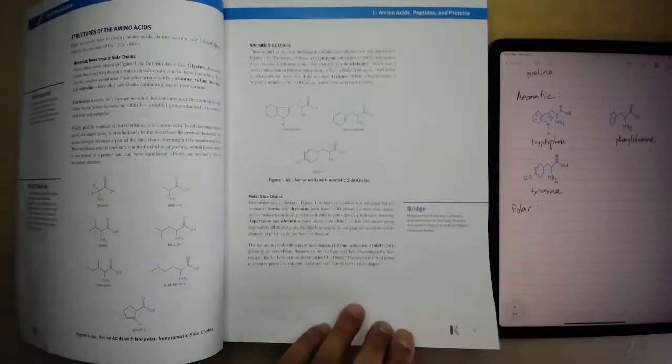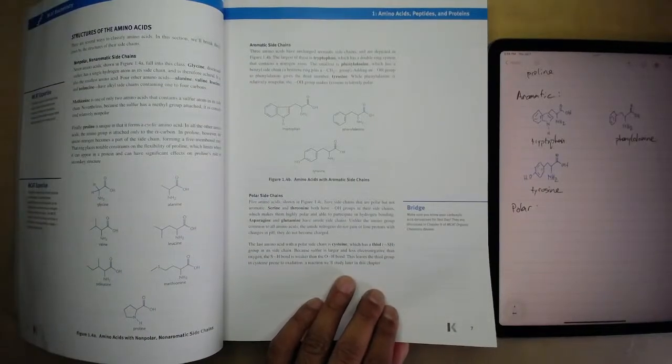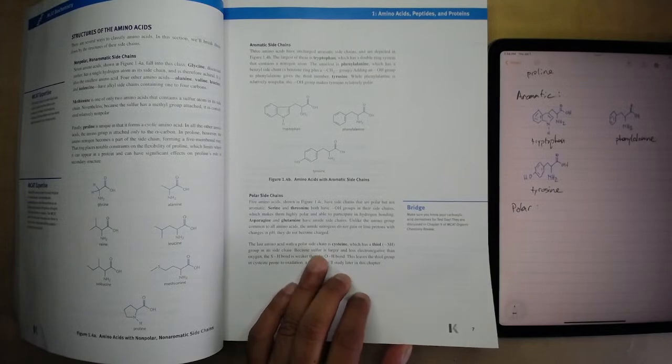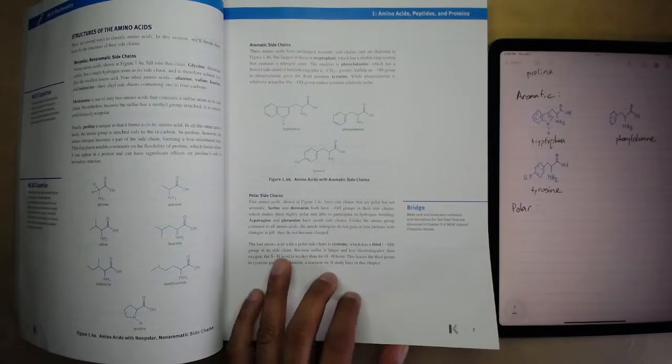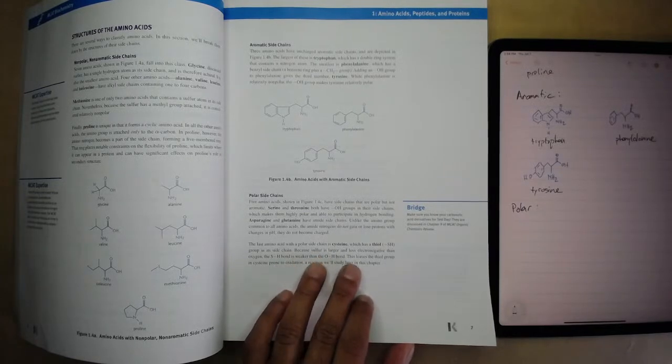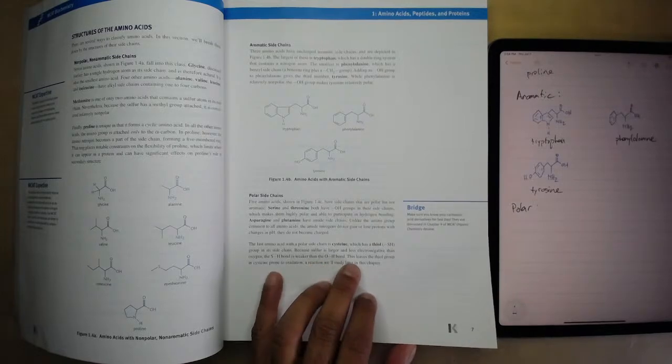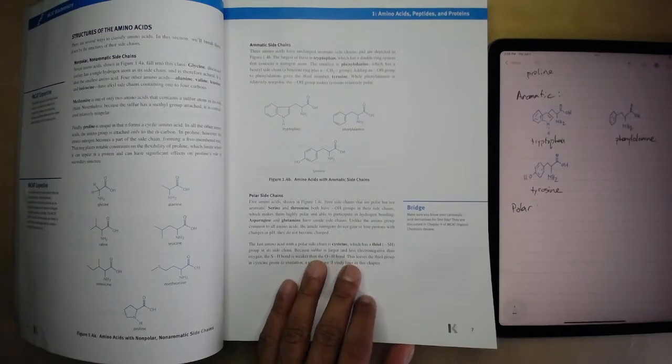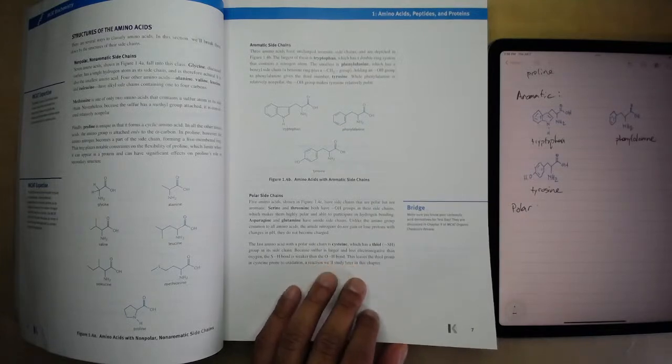All right, cysteine gets oxidized, which means losing bonds to hydrogen and gaining bonds to oxygen. Or gaining electrons.